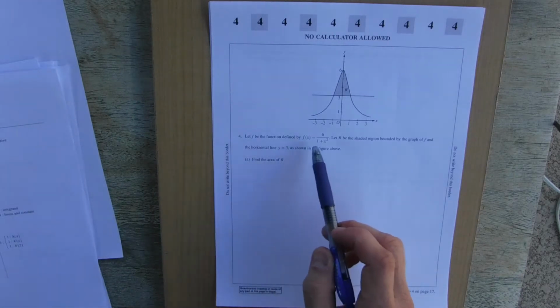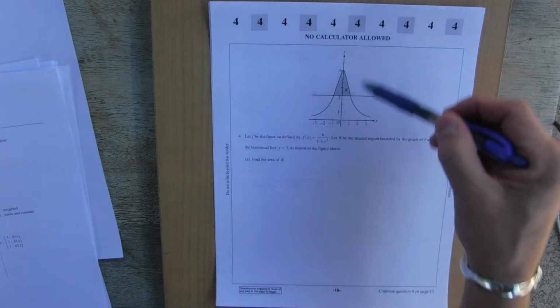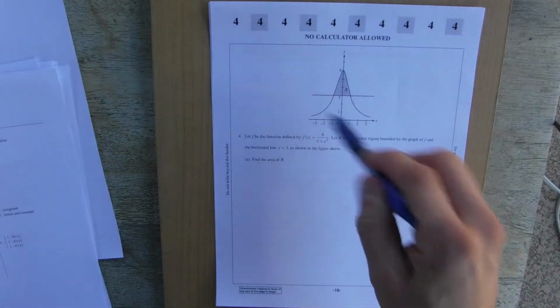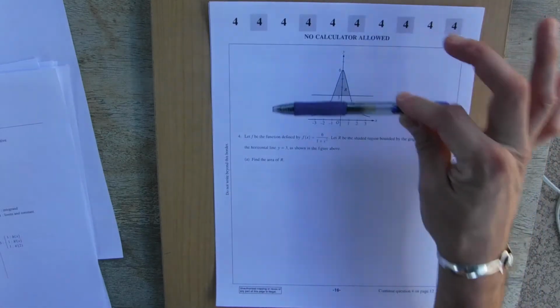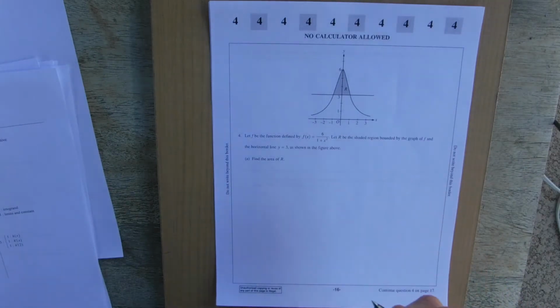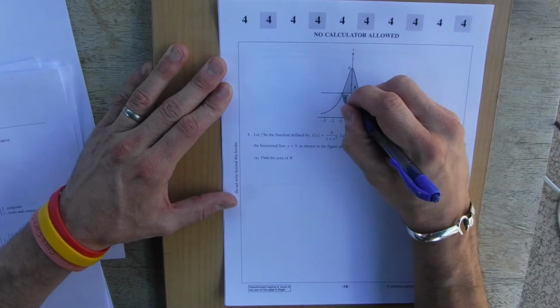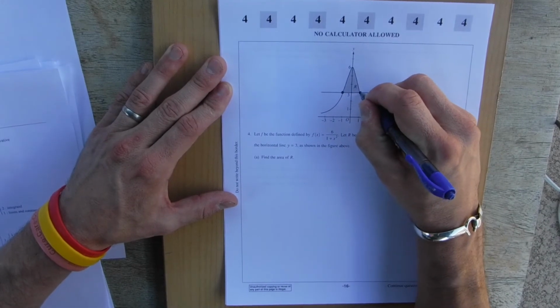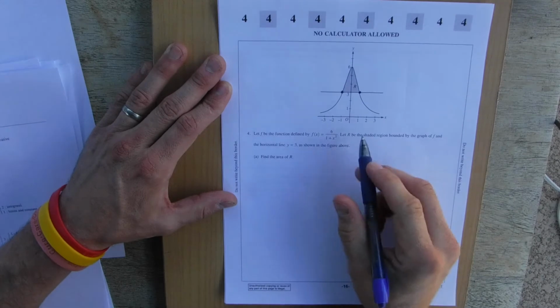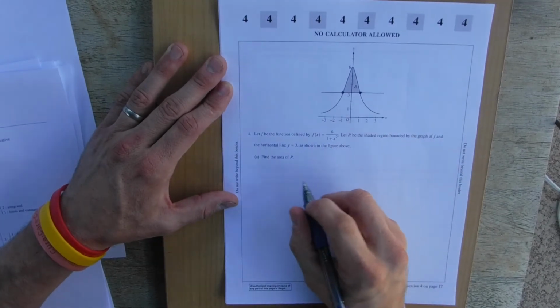Okay, f is the function defined by this, so that's the swoopy line. R is the shaded region above y equals 3. Find the area of R. Well, that's just going to be an integral. However, what we need to know is where that integral starts and stops. So let's quickly figure out those values.